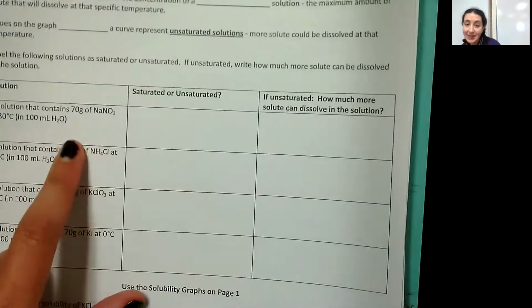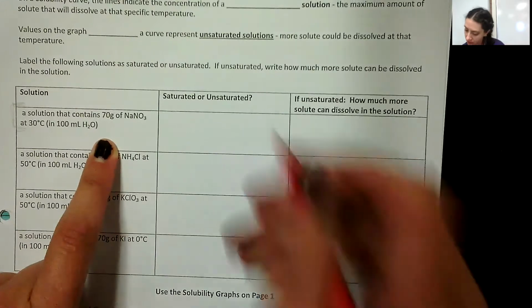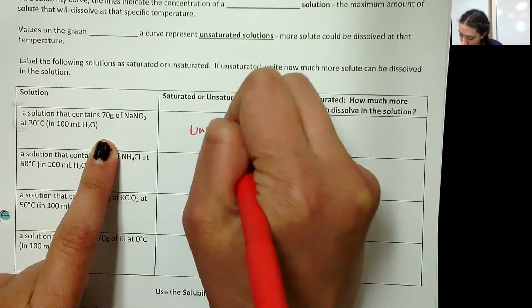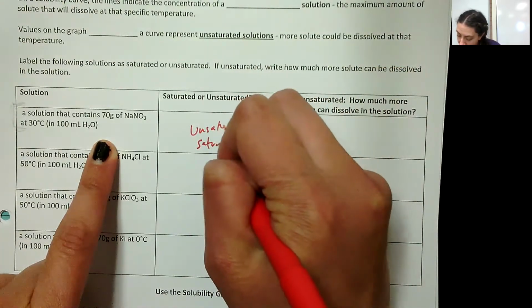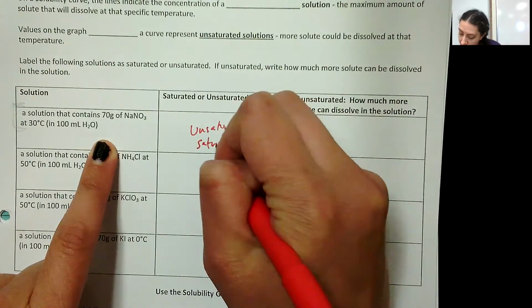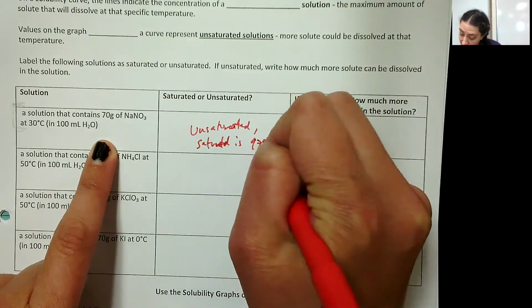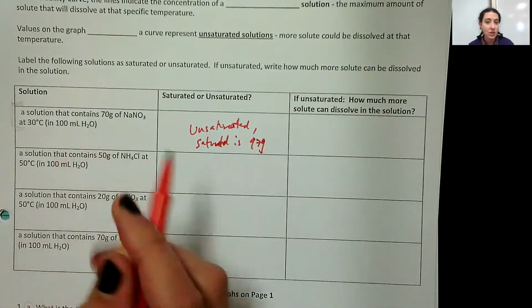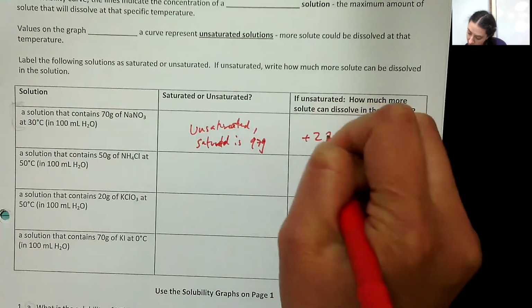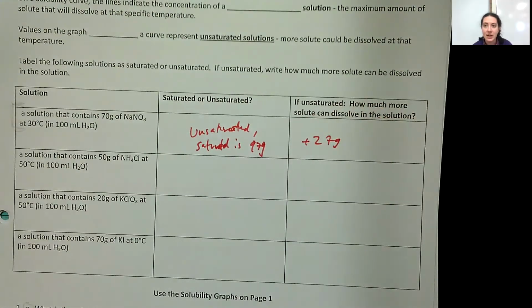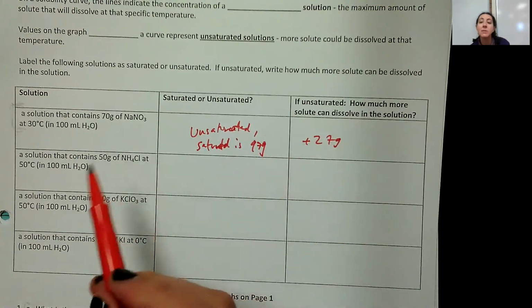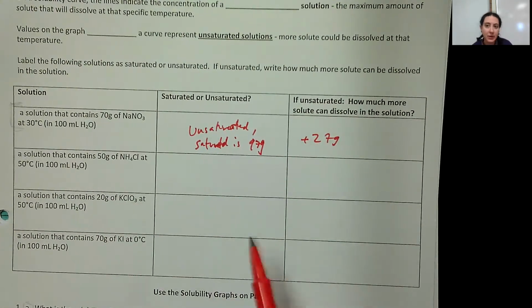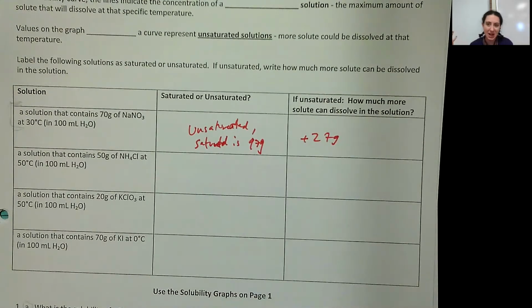And this says that it has 70. So that is definitely unsaturated. So it looks like saturated is 97 grams. And we're only at 70. So 27 more. If we add 27 more grams, then it would be a saturated solution because 97 minus 70. Okay. So it's currently unsaturated. If we tried to add 30 to get it to saturated, it would then be a supersaturated solution. And that last 3 grams probably wouldn't dissolve. It would probably just stick at the bottom and not dissolve into the solution.